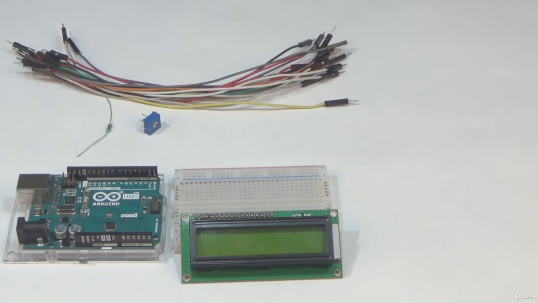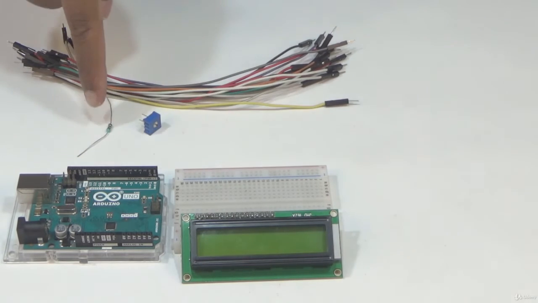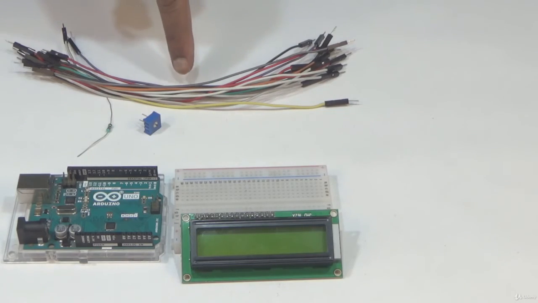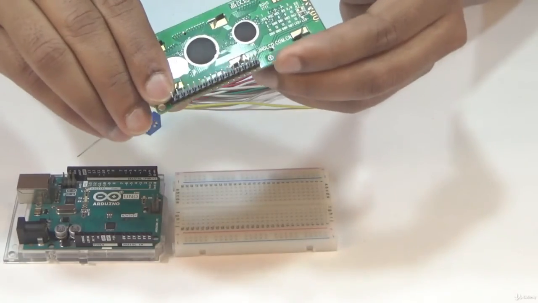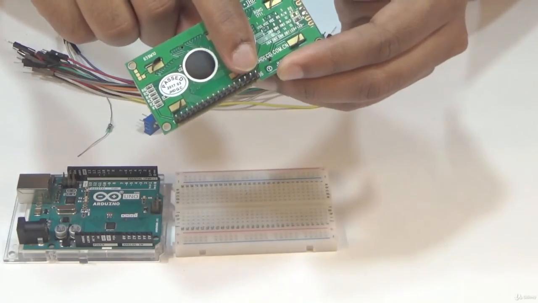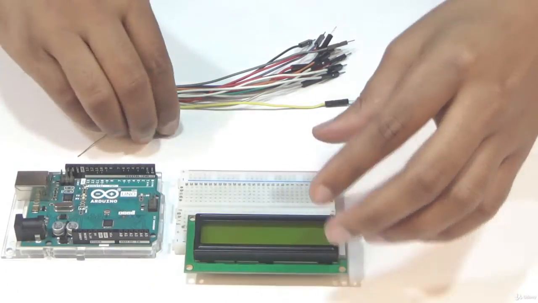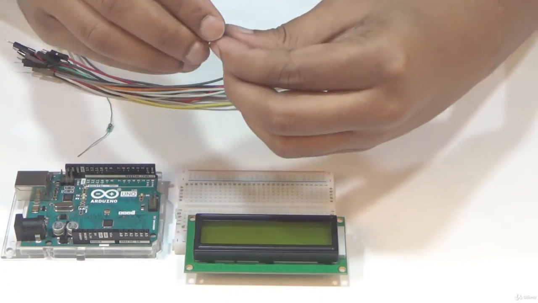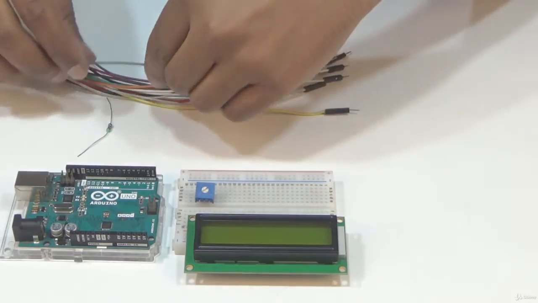So this is my setup. I have an Arduino board, LCD, breadboard, one resistor, one potentiometer and a few jumper wires. Let me show you, this is pin number 1 and this is pin number 16 of this LCD. Let me put this LCD on the breadboard. Now I'll place the potentiometer. Remember, the potentiometer will be connected to VEE, that means pin number 3.